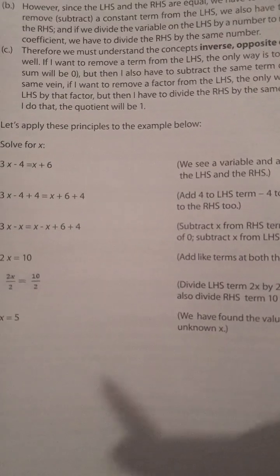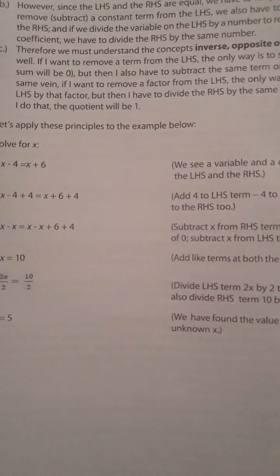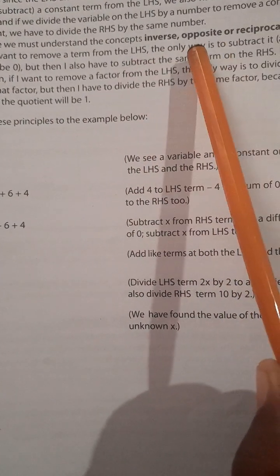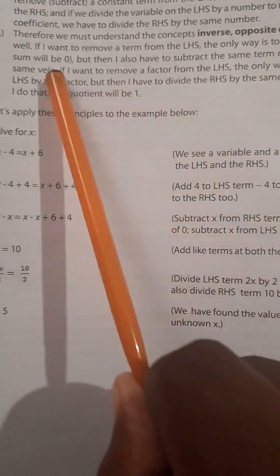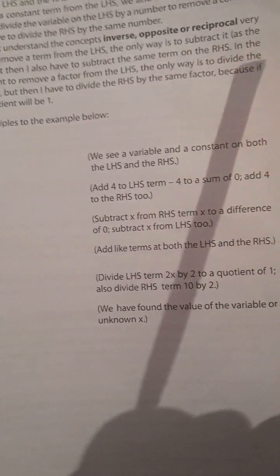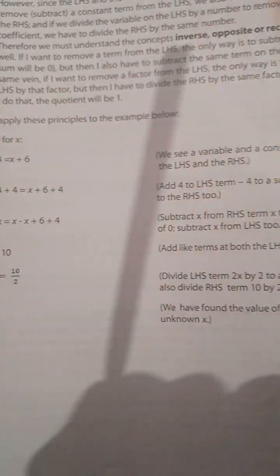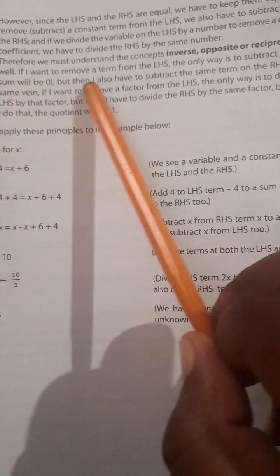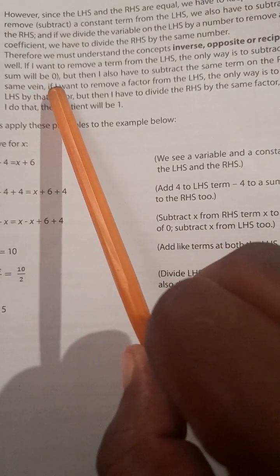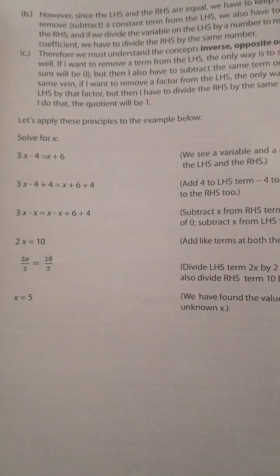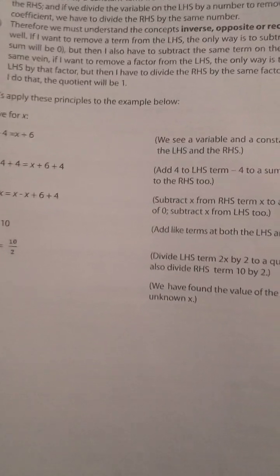That is what I did. Therefore, at number C, I really loved their explanation here. Check. Therefore, we must understand the concepts of inverse, opposite, and reciprocal very well. If I want to remove a term from the left hand side, the only way is to subtract it. The sum will be 0. But then I also have to subtract the same term on the right hand side. Yes, they are here explaining what I did, right?